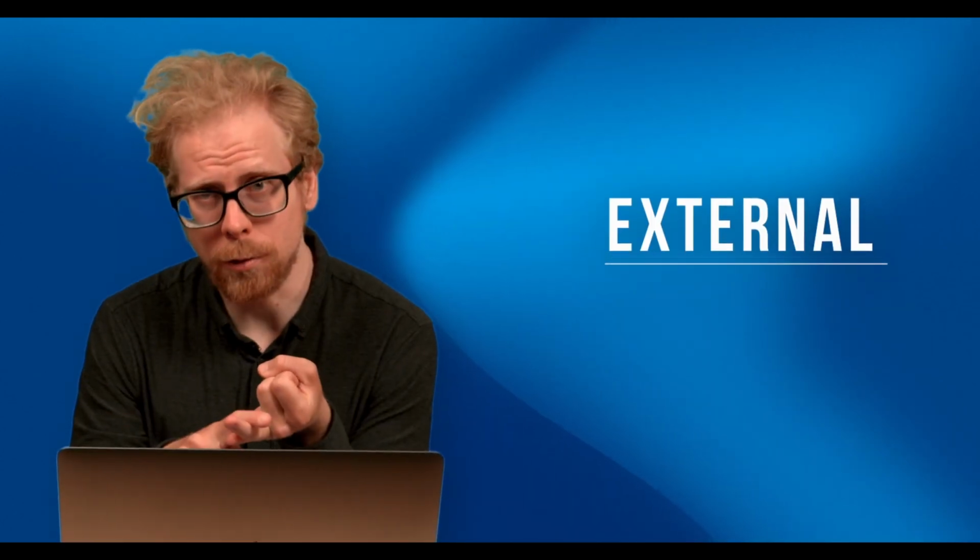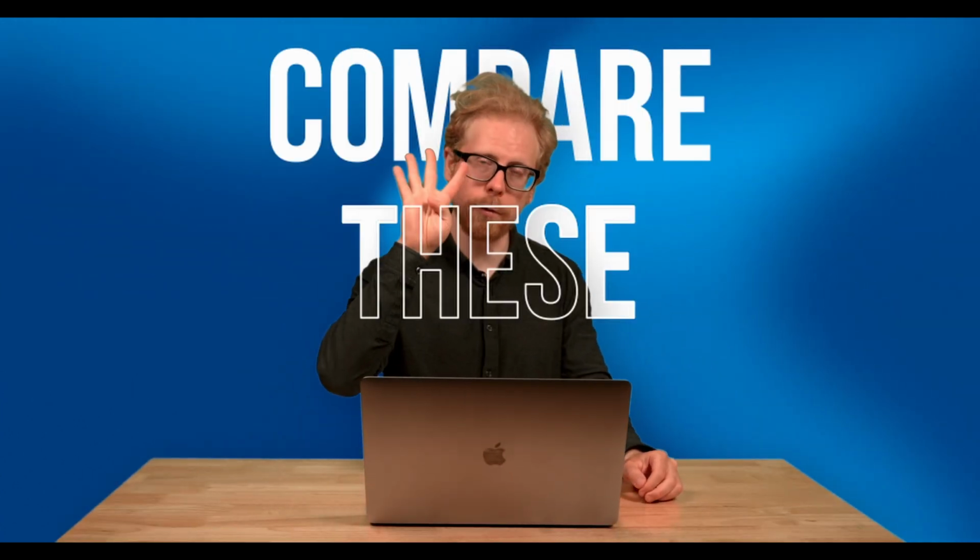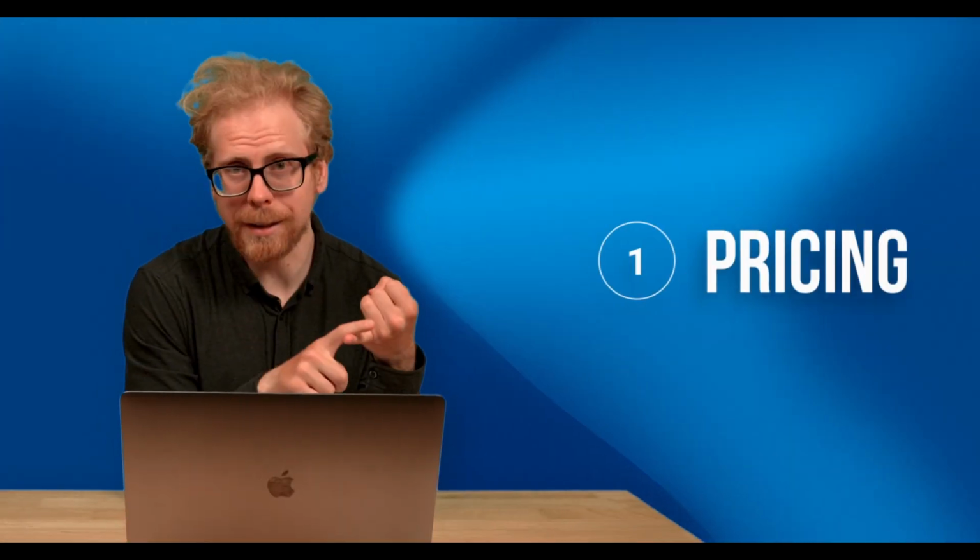We're also going to go through what it means to be an internal and an external learning management system. This difference makes the selection process of the perfect learning management system for you much simpler. So I'm going to start by going through that. Then we are going to compare these 4 learning management systems based on pricing.